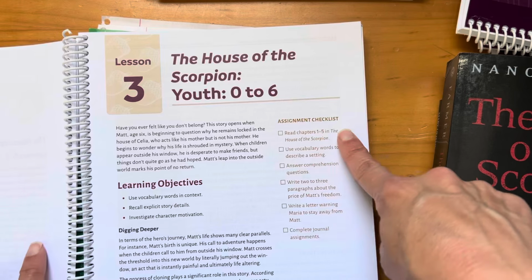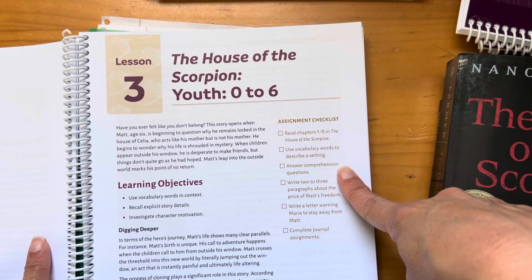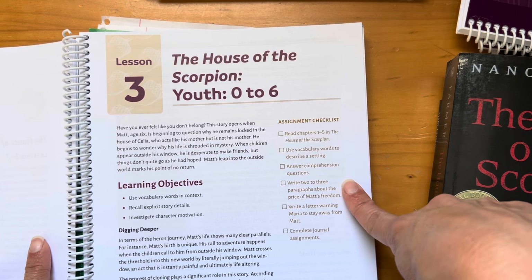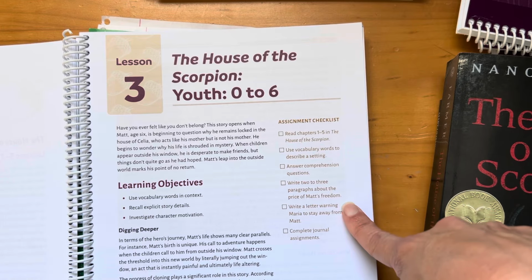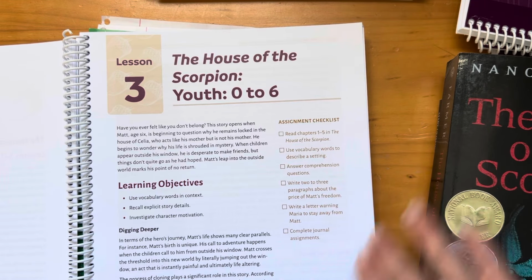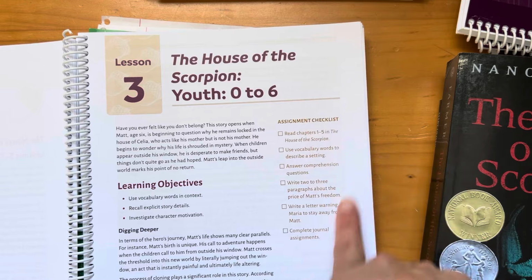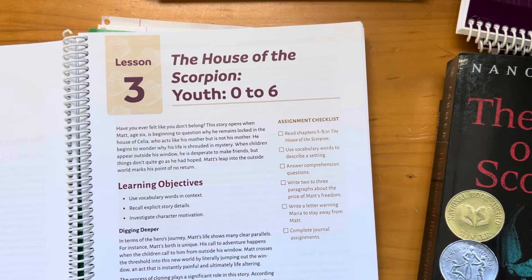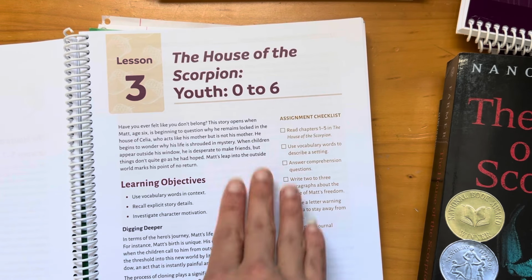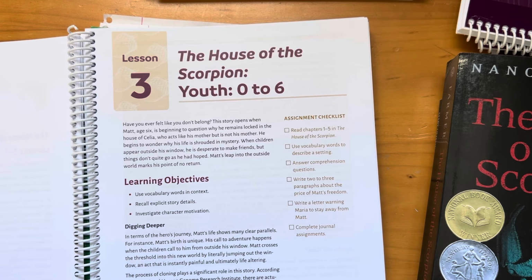So for example, you read the chapters, use the vocabulary words to describe a setting, answer the comprehension questions, write 2 to 3 paragraphs about the price of Matt's freedom, write a letter warning Maria to stay away from Matt, and complete your journal assignments. What I like about this, as well as what it's actually requiring, is it's very clear what the assignments are. You don't have to go digging to figure it out. And then you have more information throughout the lesson that's included.